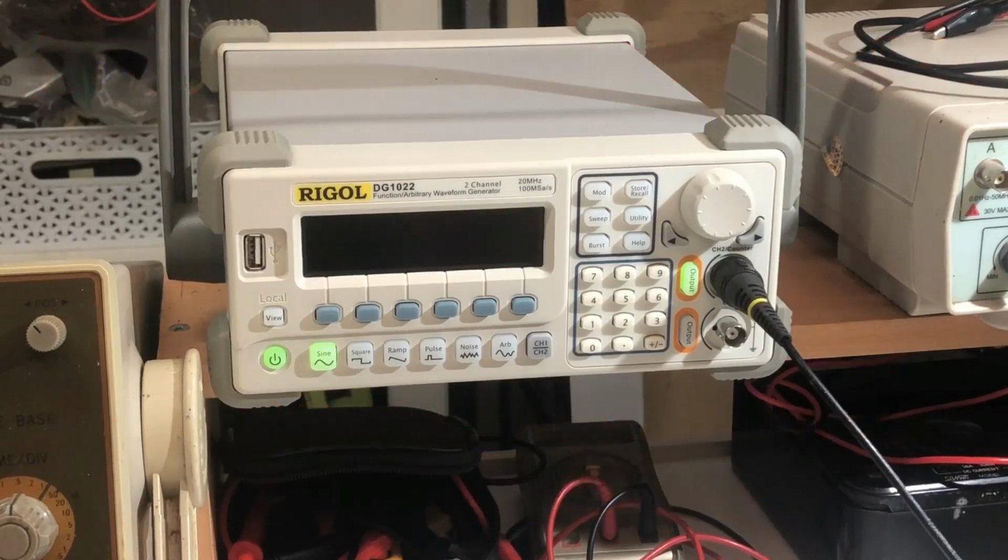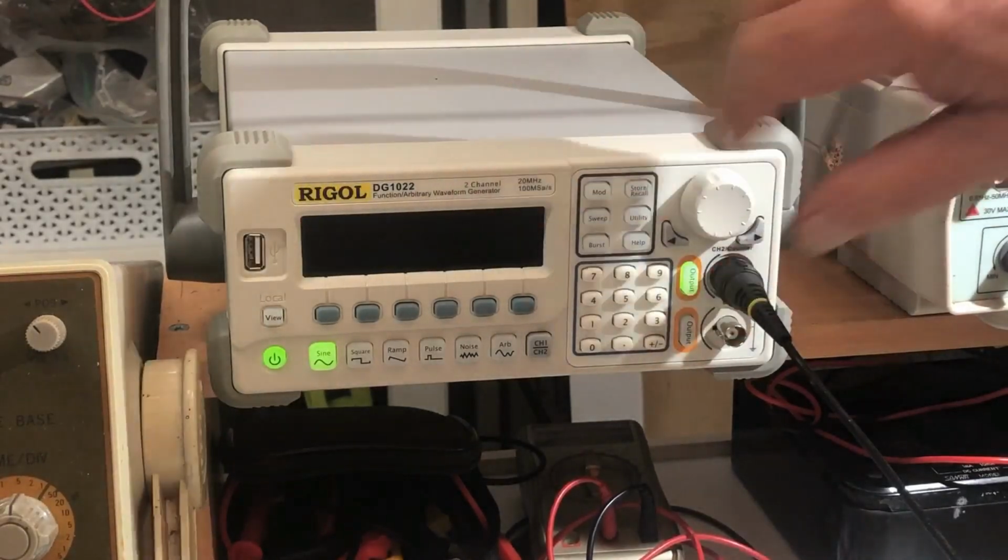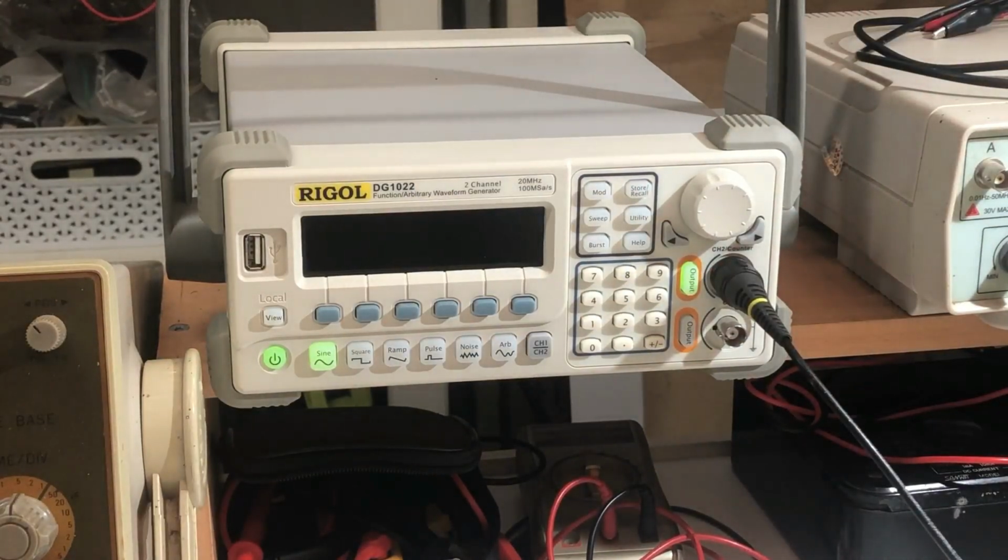Well, g'day and welcome to the shed, where I've just taken delivery of my Rigol model DG1022 signal generator, or arbitrary waveform generator if you want to be fancy. I'm having a little bit of trouble working it out.